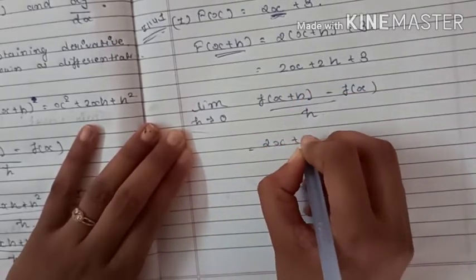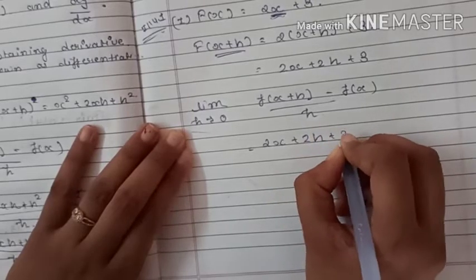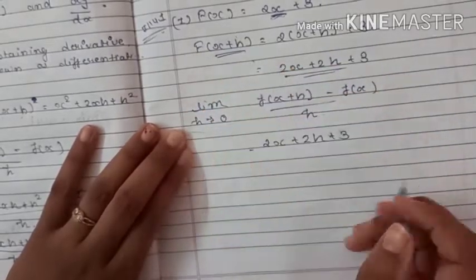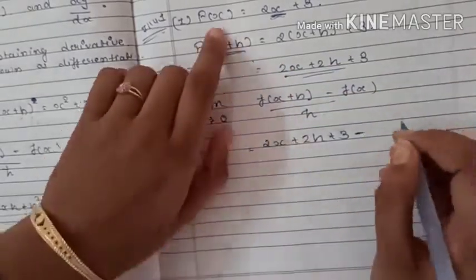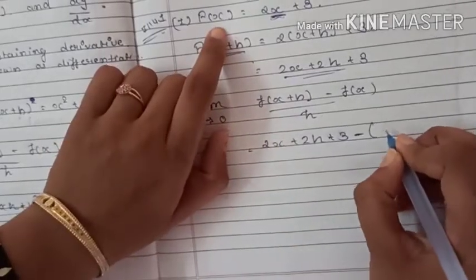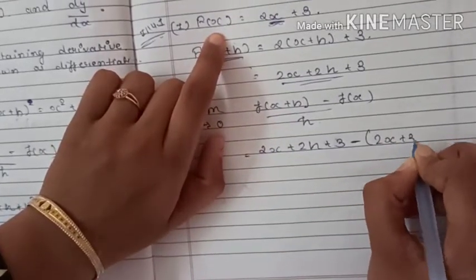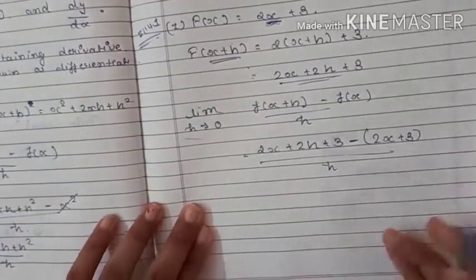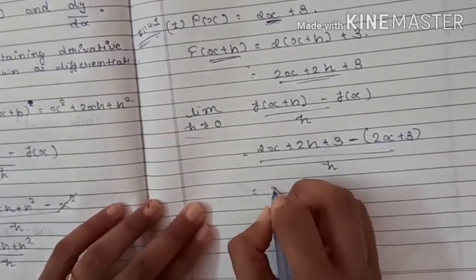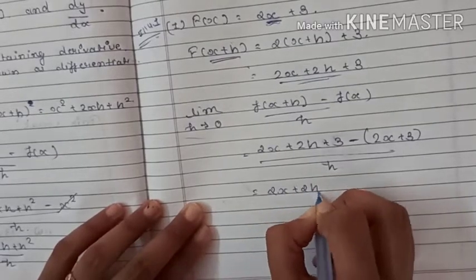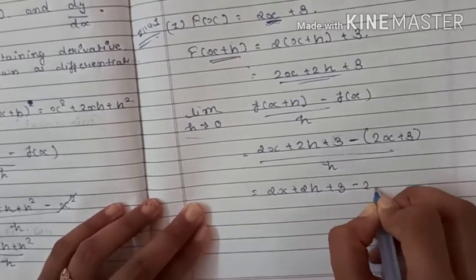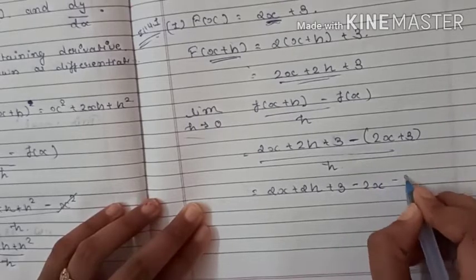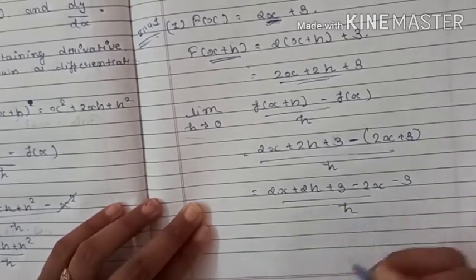So 2x plus 2h plus 3, minus f of x in a bracket, 2x plus 3, always write in a bracket, upon h. So 2x plus 2h plus 3 minus 2x minus 3 upon h.